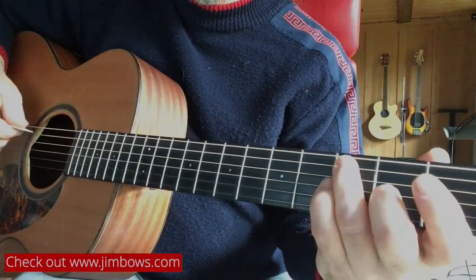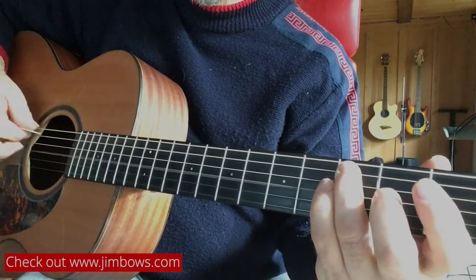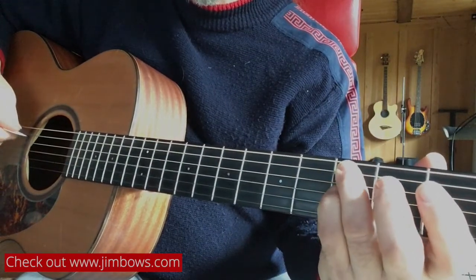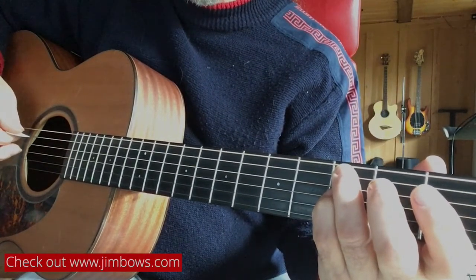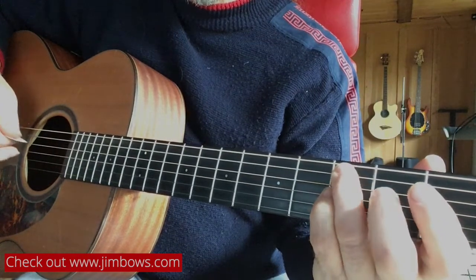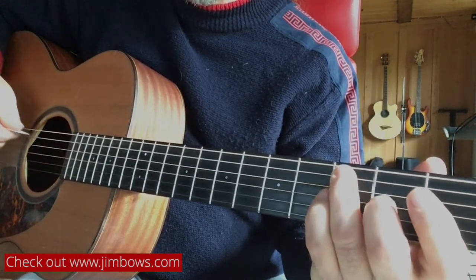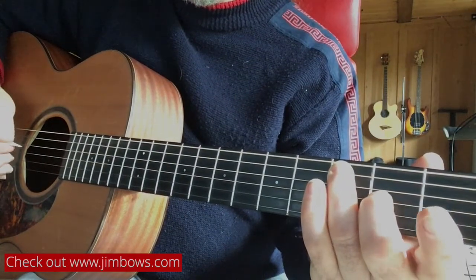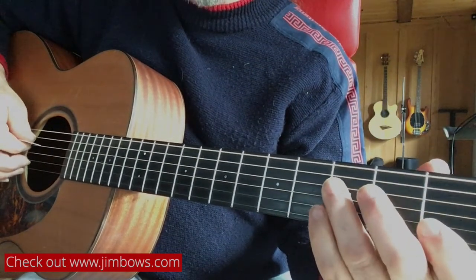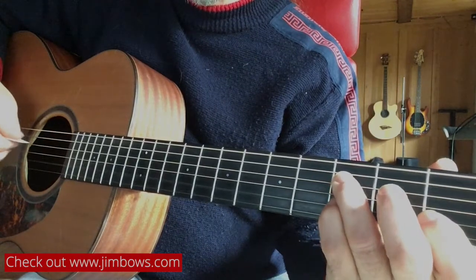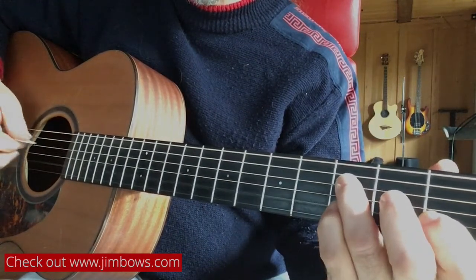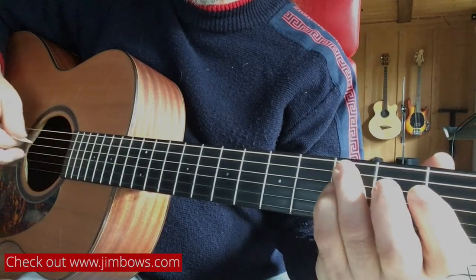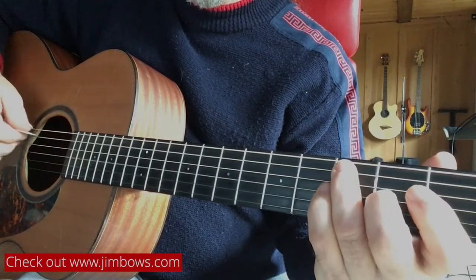5, 6, we'll say 7, but we know it's a dominant seventh. So if you do the same thing, but this time over an F chord, back to C, and it's all becoming rather familiar.